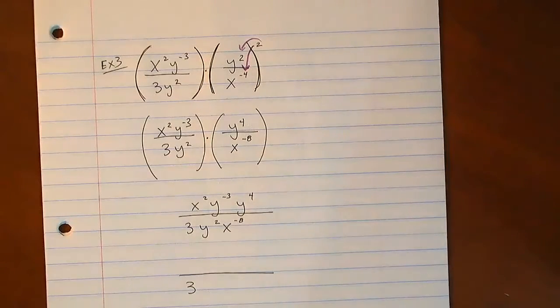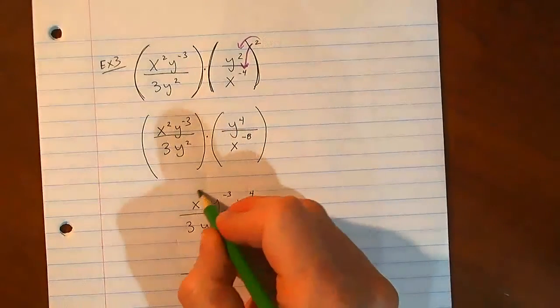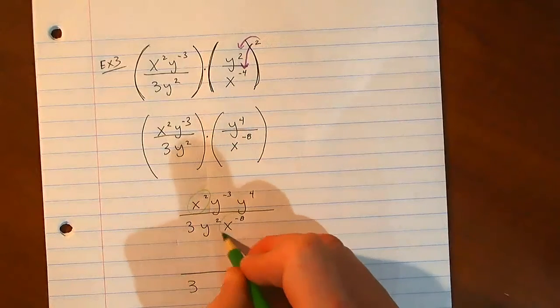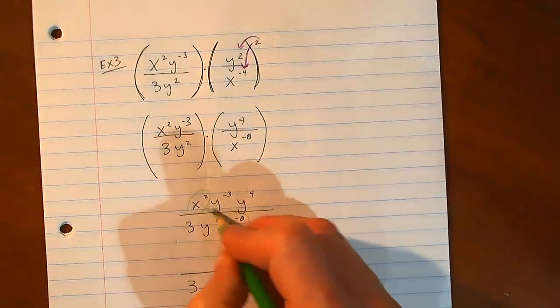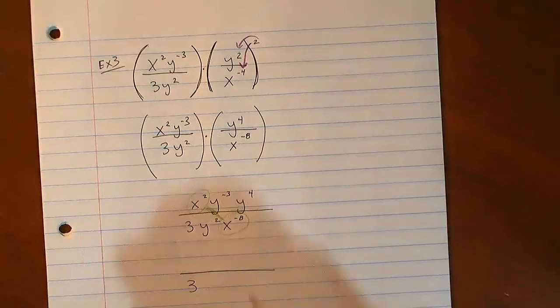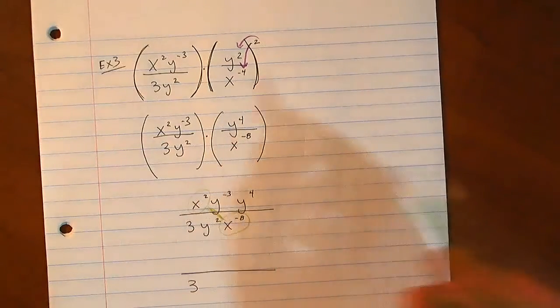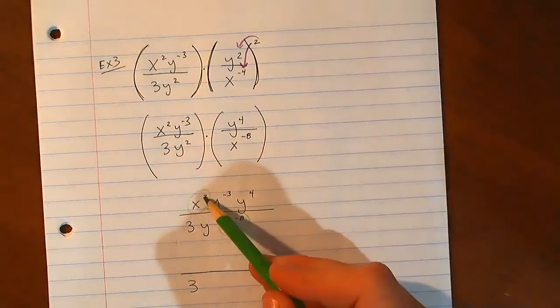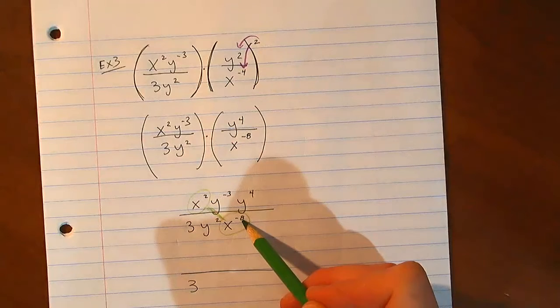Okay. Now, the next thing I see is an x squared in the top and an x to the negative 8 in the bottom. And so even though they don't line up, I know that with multiplication, things are allowed to move around. And so I could make them line up if I want to. That's not necessary. So I'm going to go in and simplify these 2 things, and I'm going to do that with the quotient rule. 2 is bigger than negative 8.